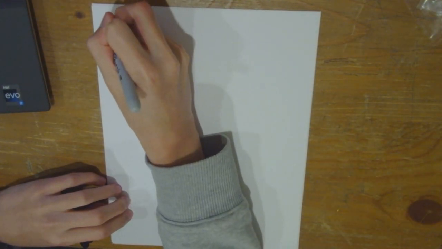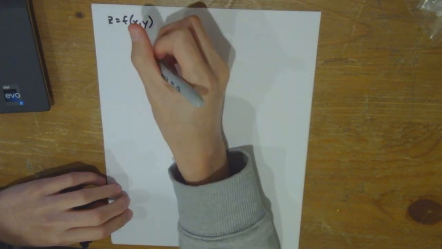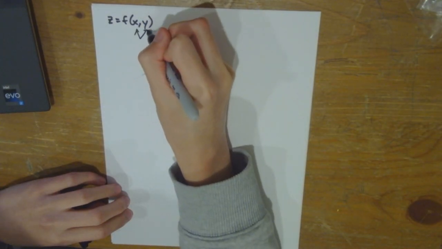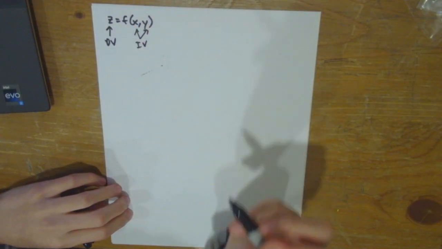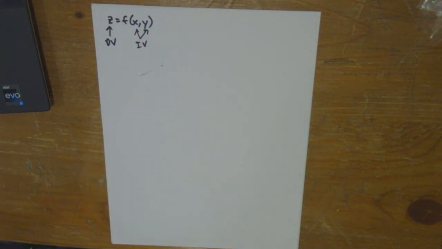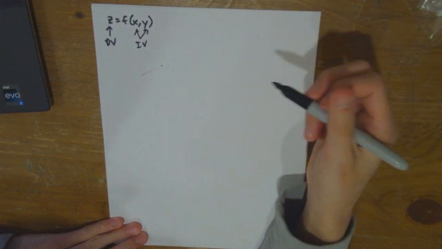So in a function of two variables, you would have z equals f of x and y. Now you have two independent variables, but still a single dependent variable. This makes the concept of increments and differentials slightly more complex. So let's take the function, let's say the function is some sort of paraboloid.